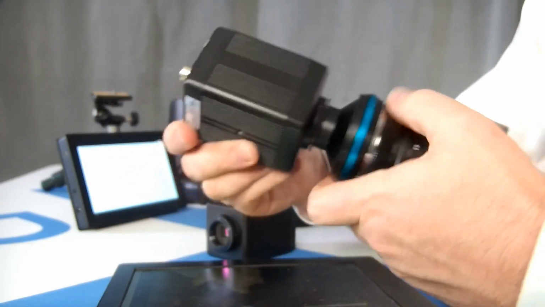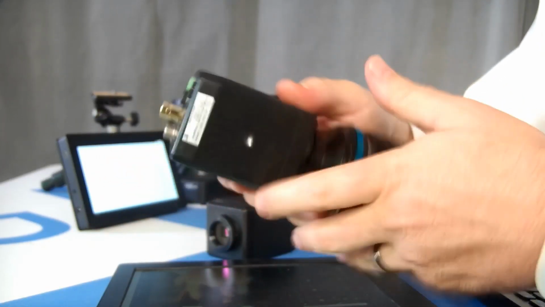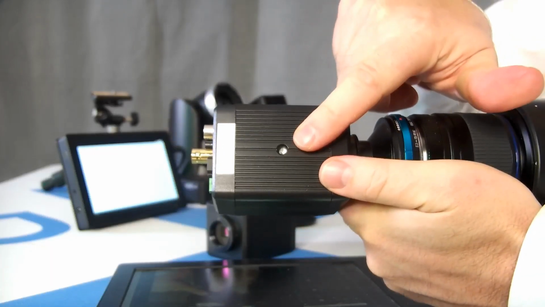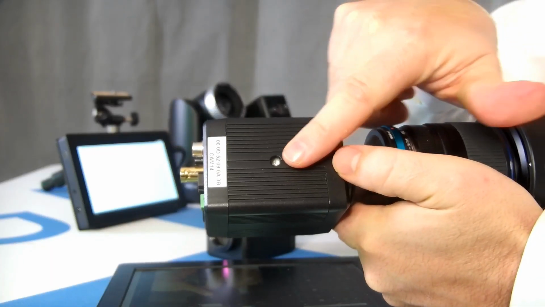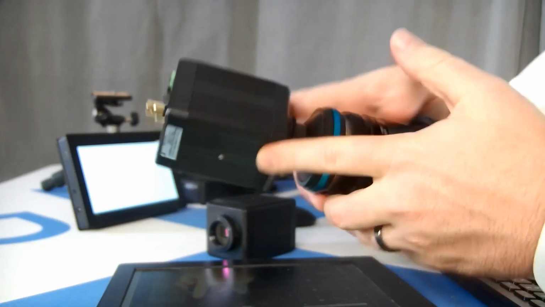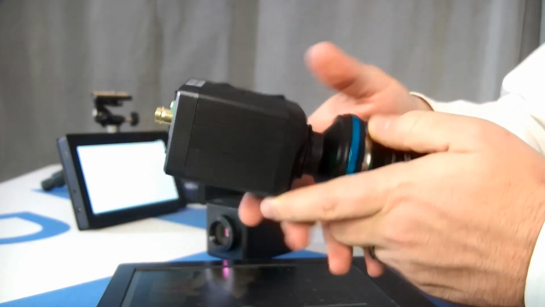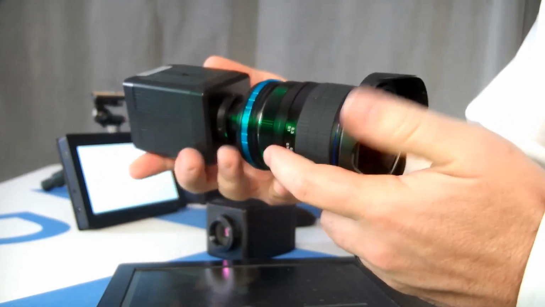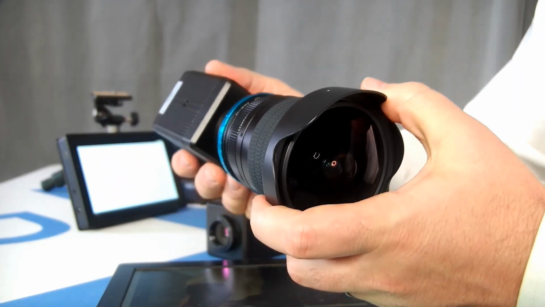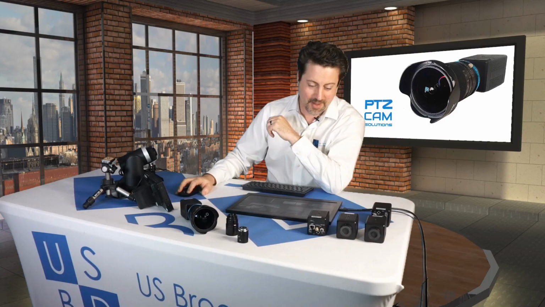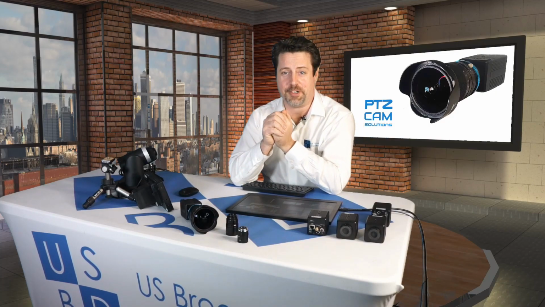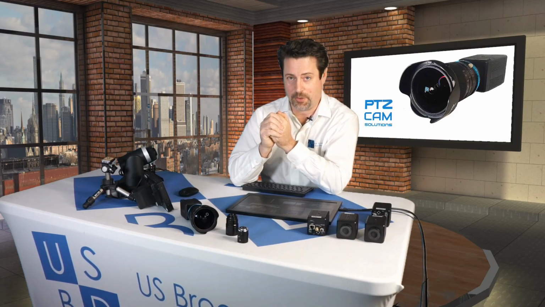I also should probably point out that it's got a 1/4-20 mount on the bottom, 1/4-20 mount on the top. This is good for mounting it on a ceiling. This is good for mounting it on a tripod. This is also handy to throw a monitor on top of. So that's some of the physical attributes of PTZ Cam's full NDI POV camera. So that's just a little bit of information about these full NDI POV cameras.